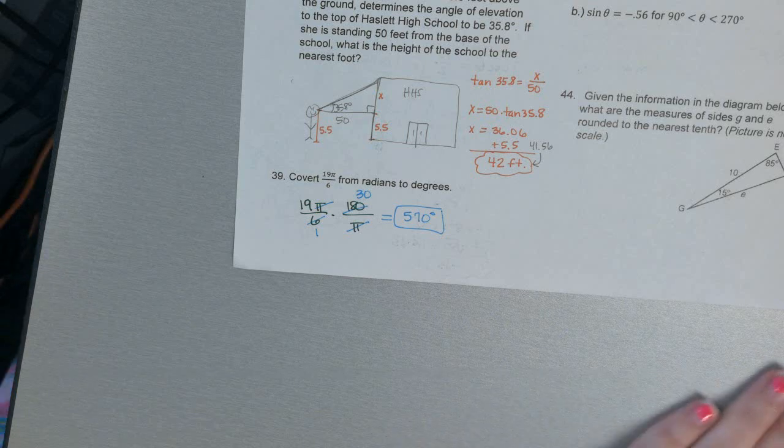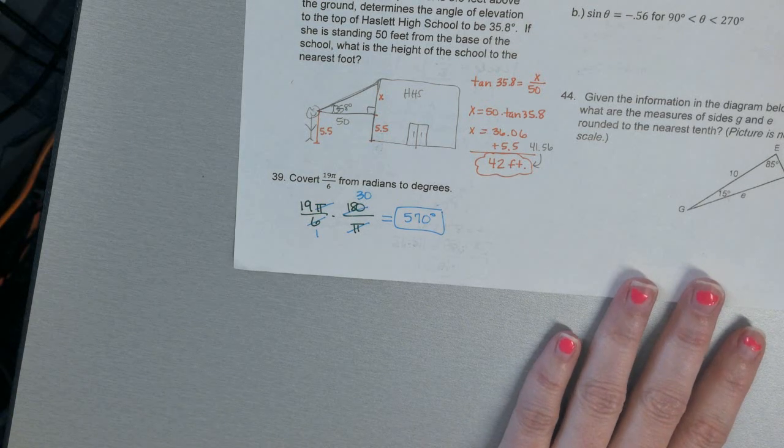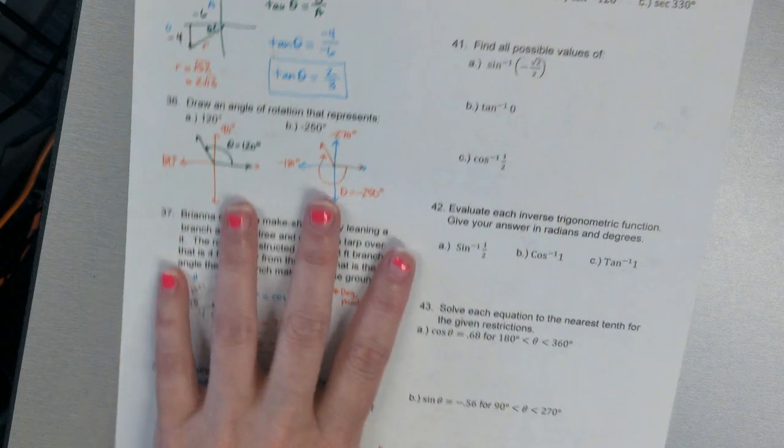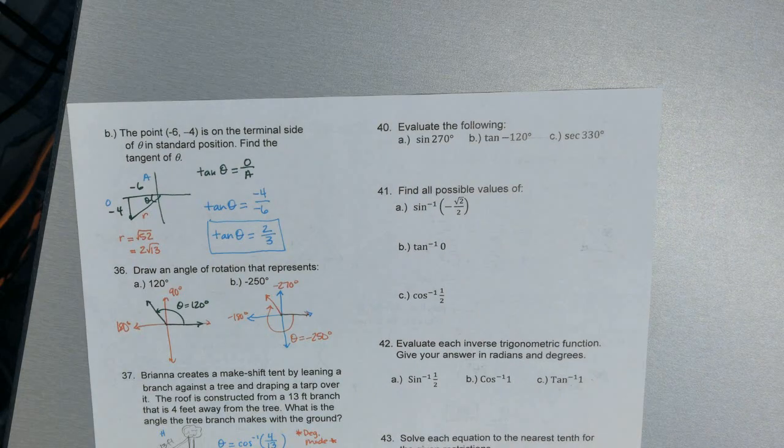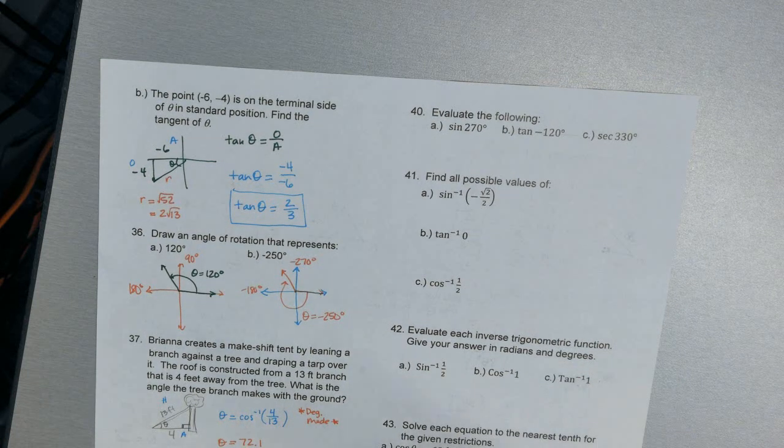How many of you are putting the unit circle on your note card? The first one. Okay, first quadrant. Alright, so when you are doing this, when you're evaluating, you are going to use the unit circle.